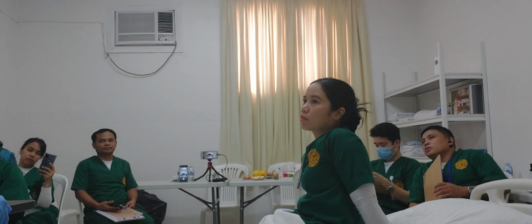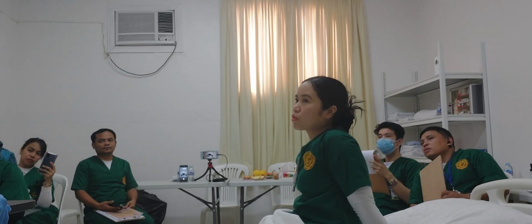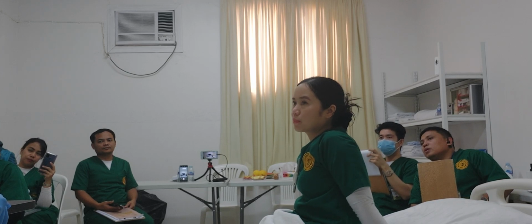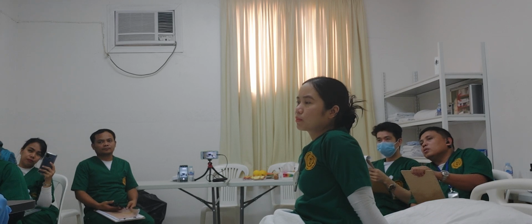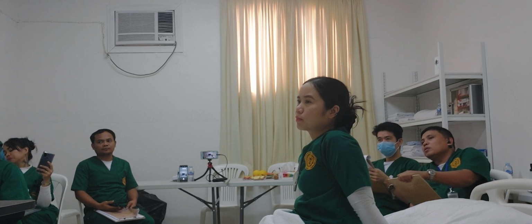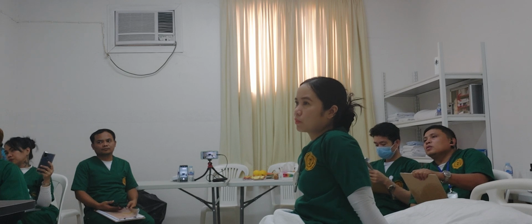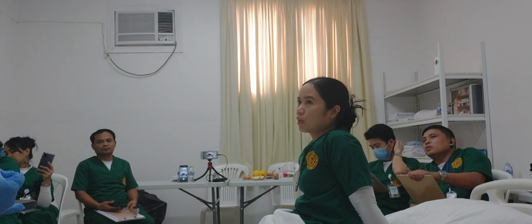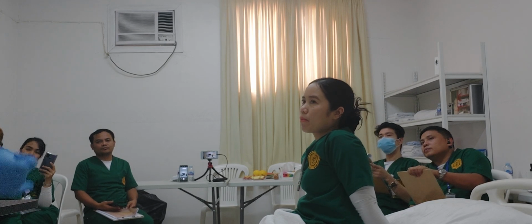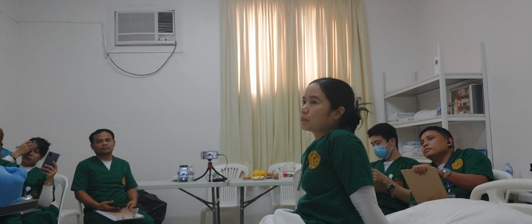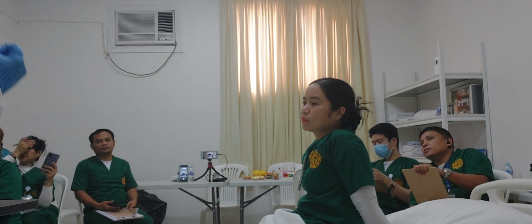Pulse pa. Then after that, you will apply your COLDSPA. Then that's the time na further assess mo yung pain niya. So that's the time you will offer your pain scale. First, if the patient is in pain, offer pain scale first. Okay, if your patient is in moderate to severe pain, then that's the time you will further assess the pain.